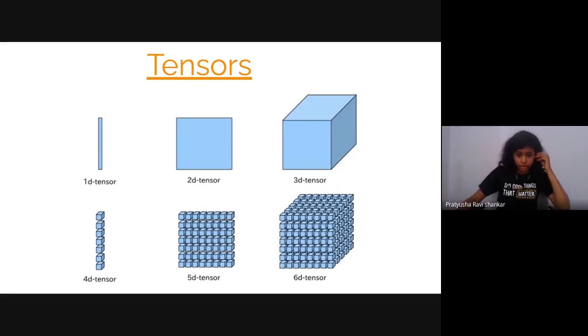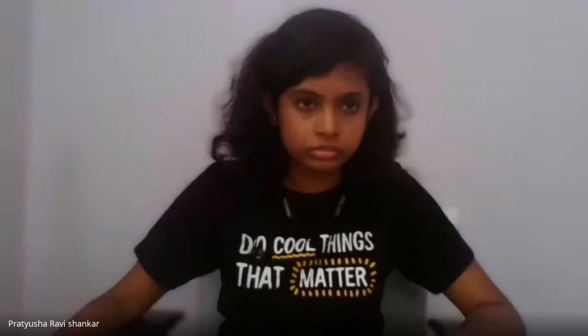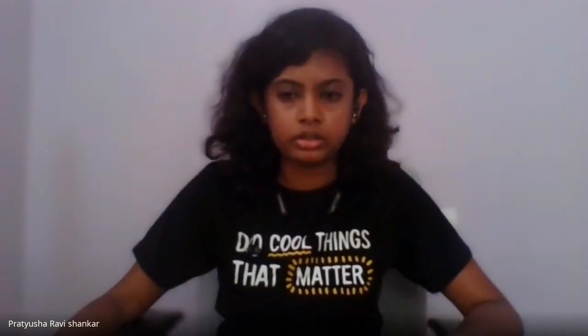Okay, so let's do that. Let's create a PyTorch tensor. For that, I'll be sharing my whole screen. You can open your Google Colab or any Python editor in which you have installed PyTorch.